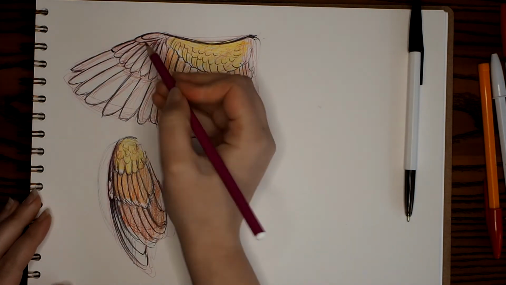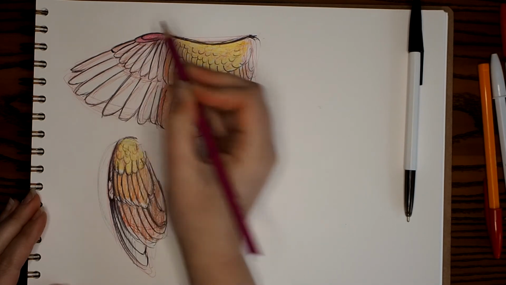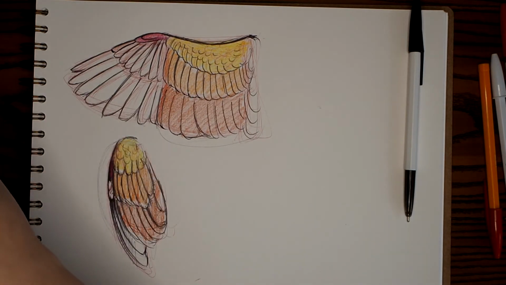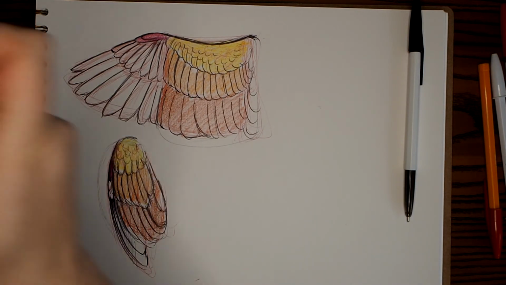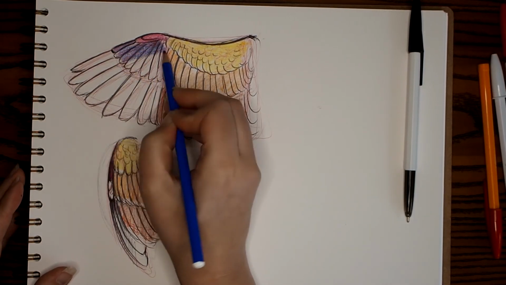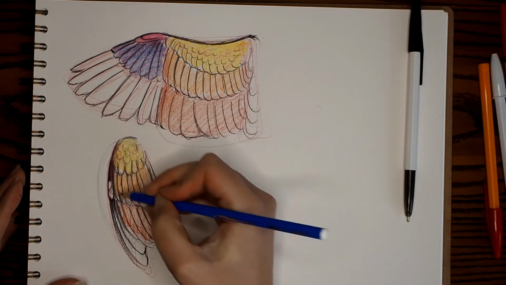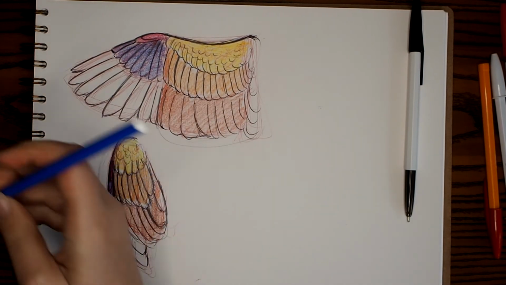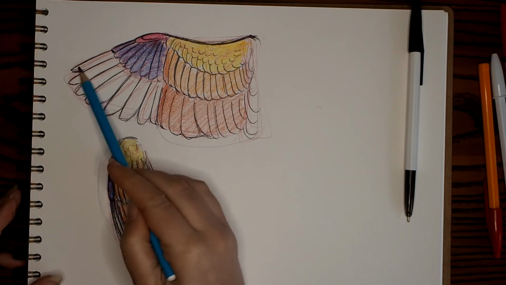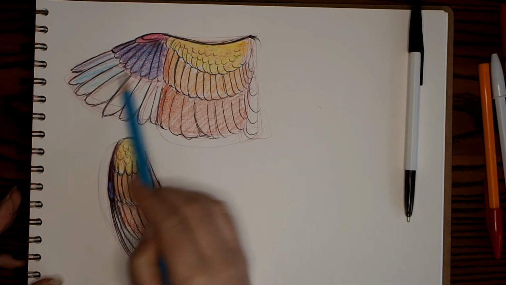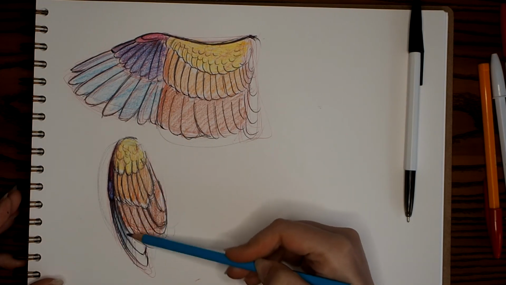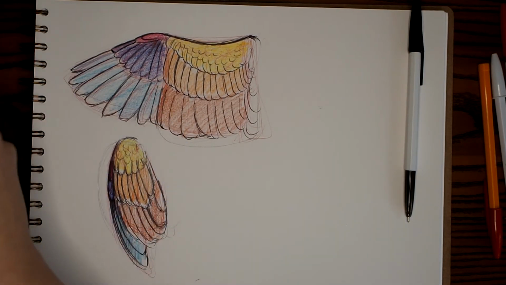Now we've got our alula, which is basically where the thumb is. Probably only this bit here for the alula. We'll have our primary coverts, again not very visible. You have your primary feathers. Cool, I hope that makes a bit more sense.